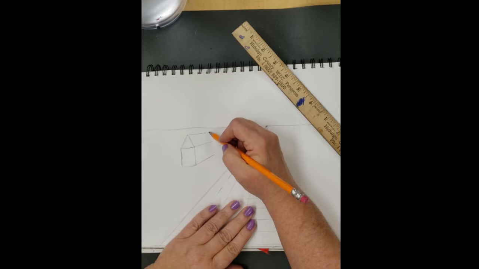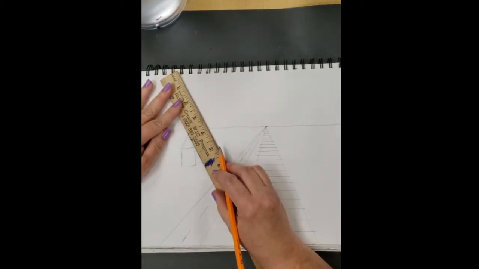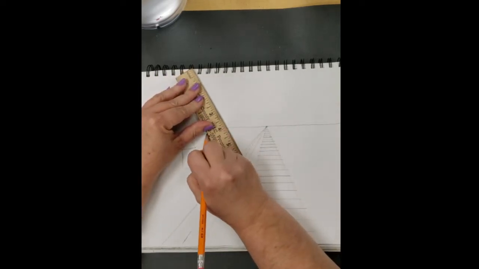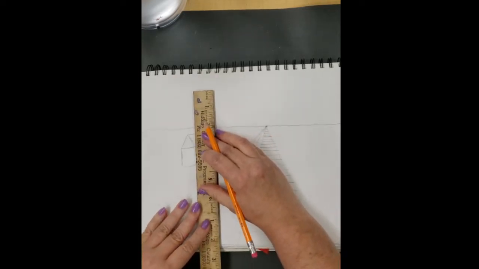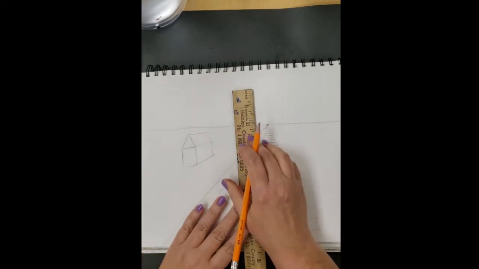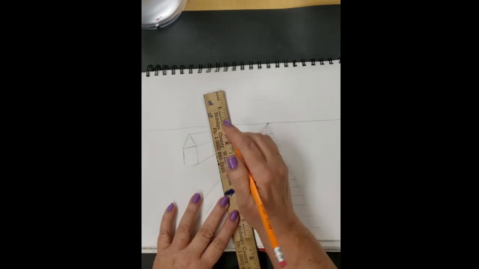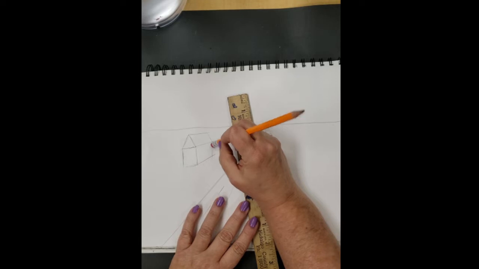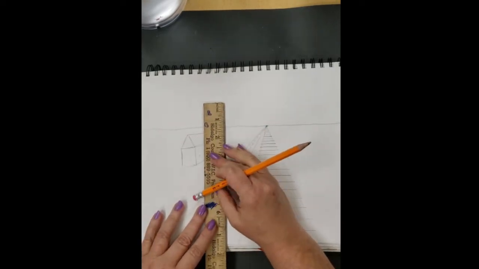Now where we want the house to stop, we want to make our line parallel here with the side. And then this part of it parallel with this line. If you're not careful, your eyes will make you want to take that and zoom it out, and it'll be like at an angle too. You want to be real careful with that and keep it parallel with this line.